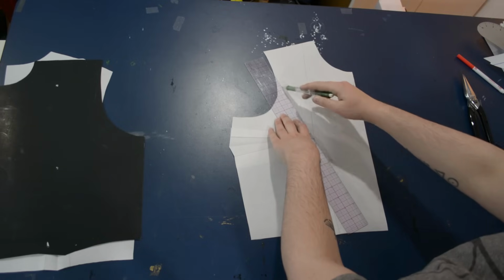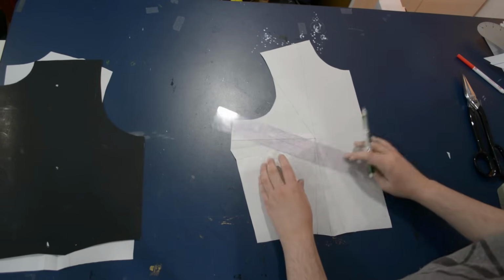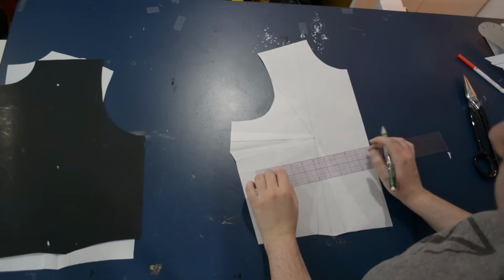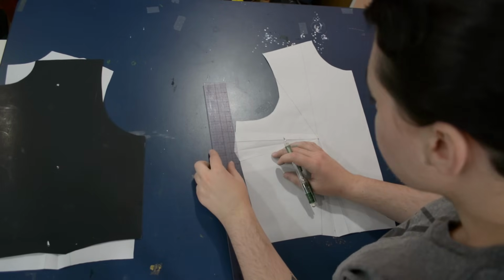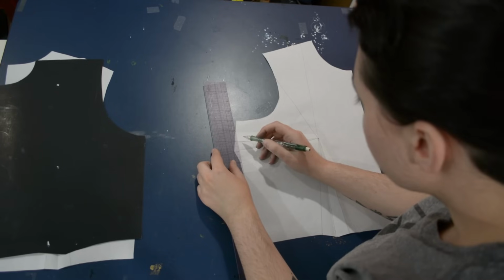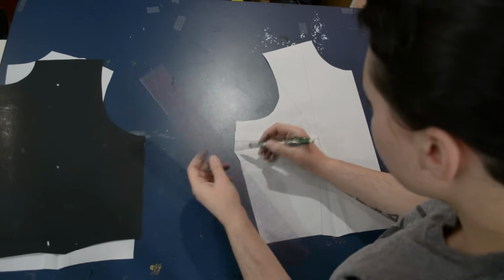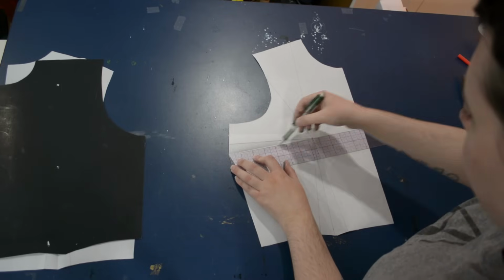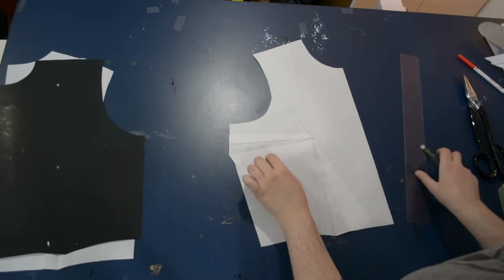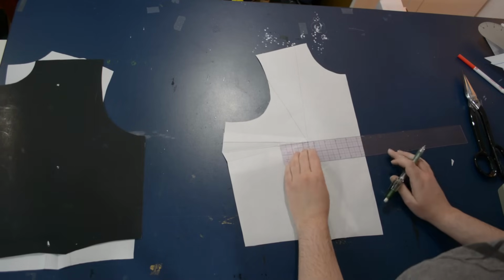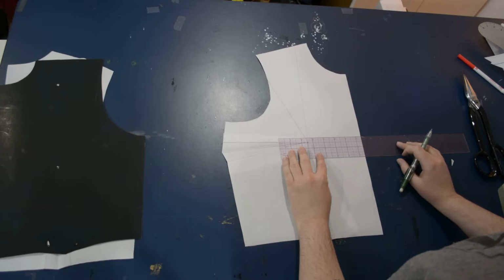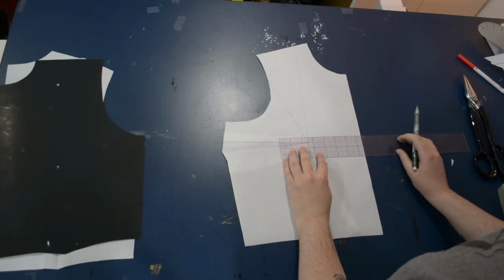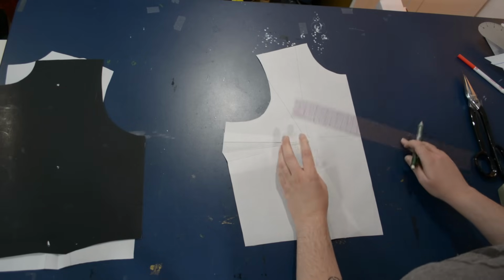So I will draw that, and then we're going to come into this dart as well. Now we need to draw a line from the middle of this dart to the apex as well. So again, I'm just going to confirm the center of this dart, and then come over to my apex here. Now they want us to draw a line from the center front to just above where the waist dart ends. I don't know what just above means, but we're going to go with, let's say, 1/2 inch, like so.